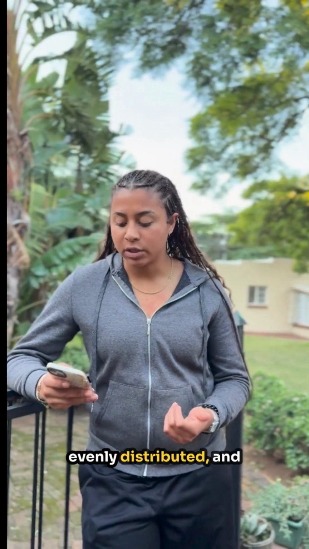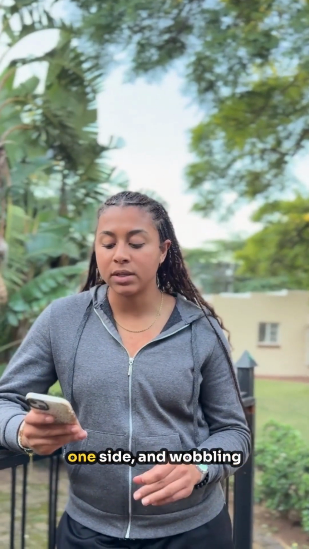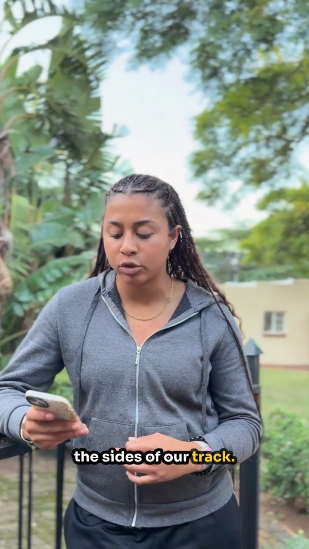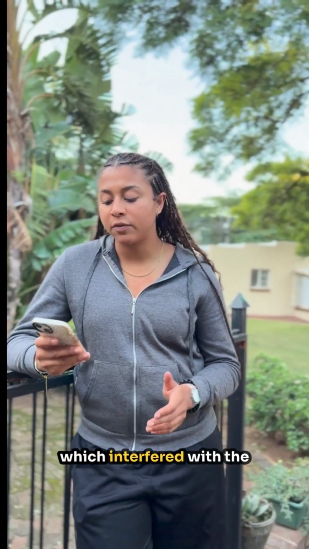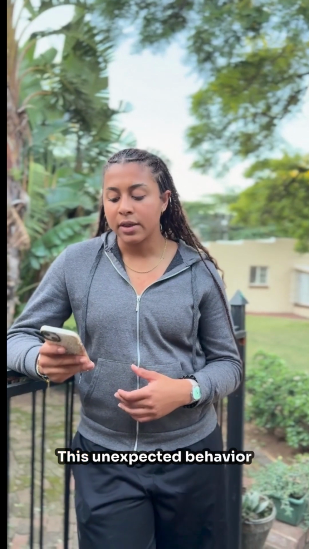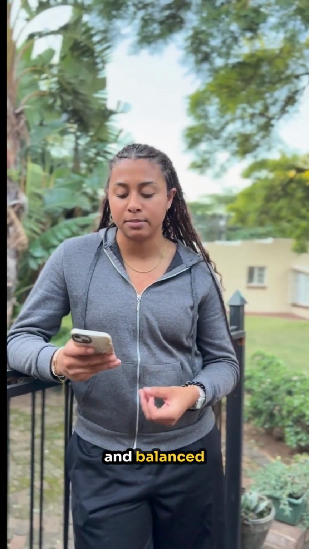The weight wasn't evenly distributed, and this caused the hollow can to roll unevenly, sometimes drifting to one side and wobbling and bumping against the sides of our track. As a result, the can would slow down or even veer off course, which interfered with the accuracy of our results. This unexpected behavior showed us how important it is to have cylinders with symmetrical and balanced mass distribution.